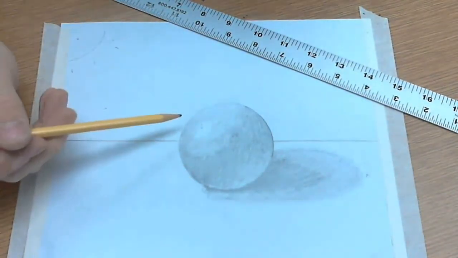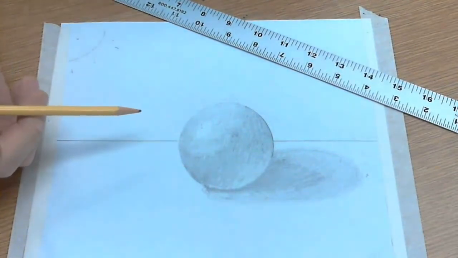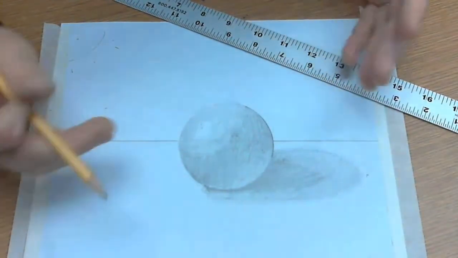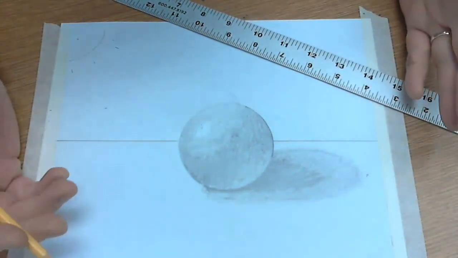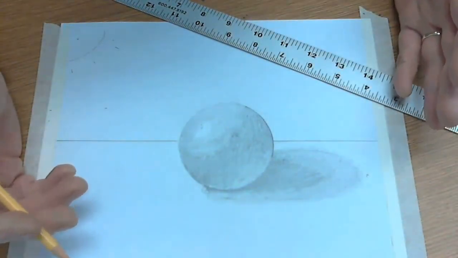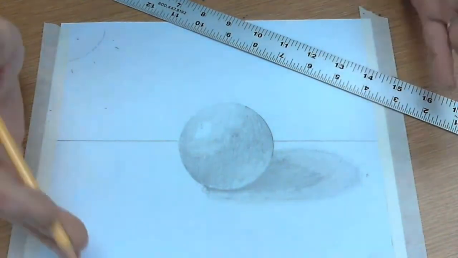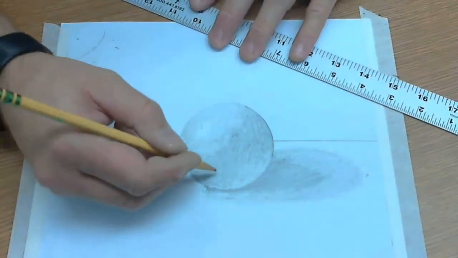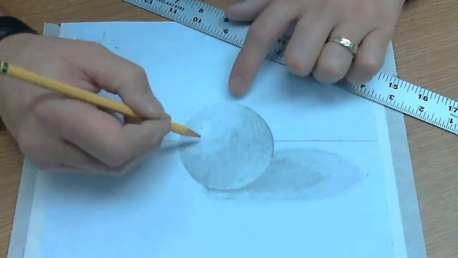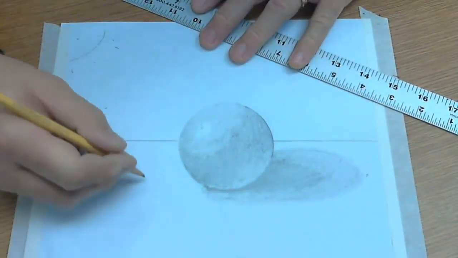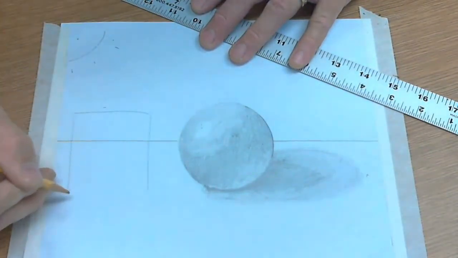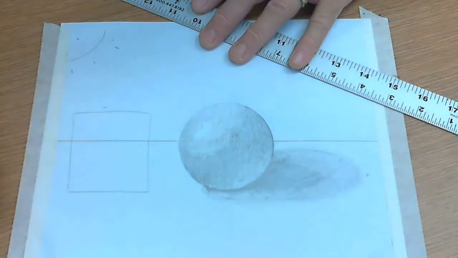Alright, so now we have a sphere, okay? And so this is a basic shape of a circle. And what I want you to do is draw 1 to 3 basic forms. So basic forms include a sphere, a cube, okay?